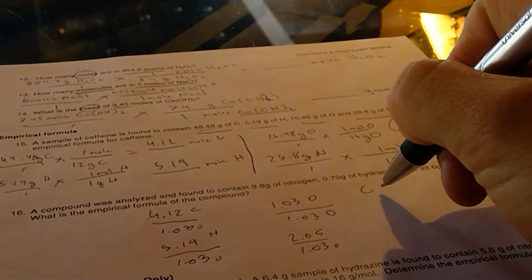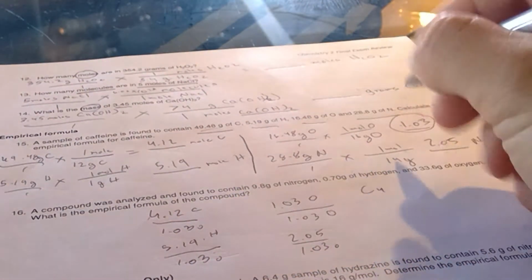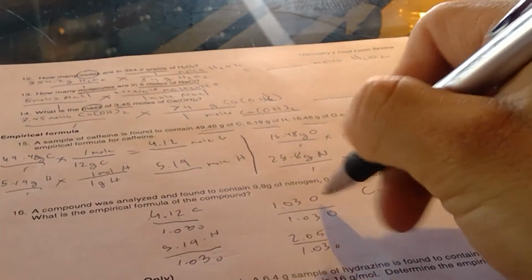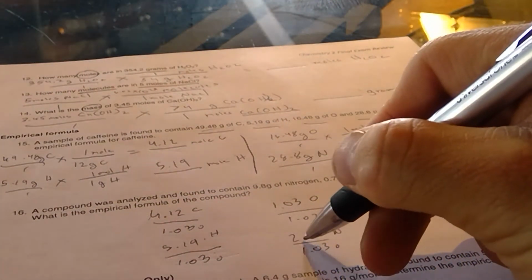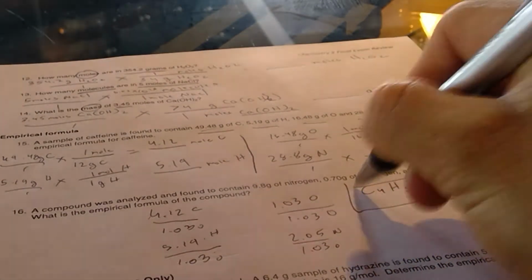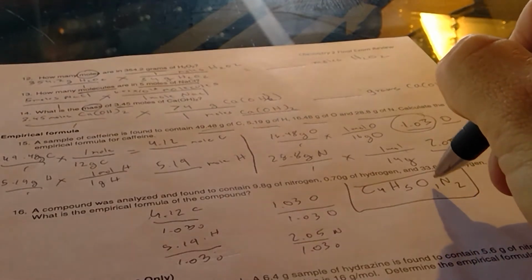If we divide all this out, we get carbon, and that's going to be 4. This divided by this, H, is going to be 5. This divided by this, obviously O is going to be 1. And then this divided by this is going to be N2. This one's going to be like 1.9999, so you can just round it up to 2. So your empirical formula is C4H5O1N2. This is a ninja one right here. You don't have to include it, but I just included it for the purpose of this example.